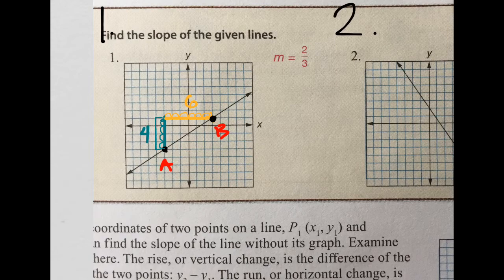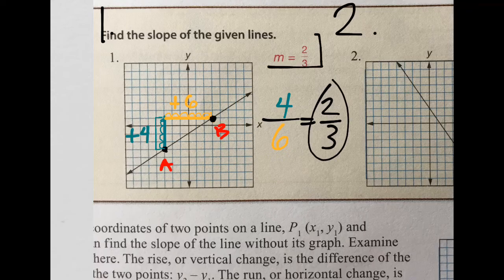Okay, now if you are doing the positives and negatives, both of these would be positive. You're going up and you're going to the right. Both of those are positive. Okay, so I would have 4. The change in y is my numerator, and then my change in x is my denominator, but 4/6 can be simplified, right, to 2/3, which is the answer.